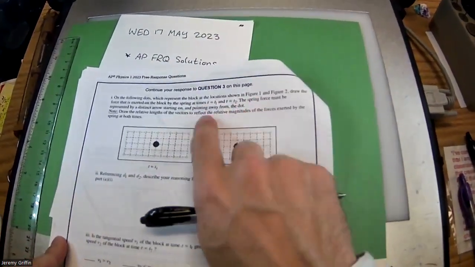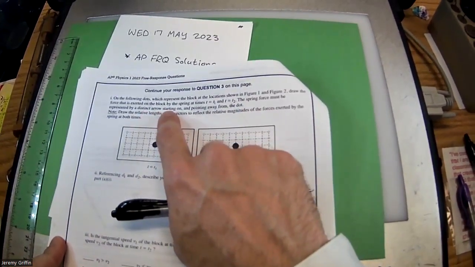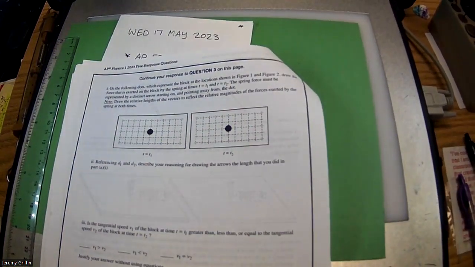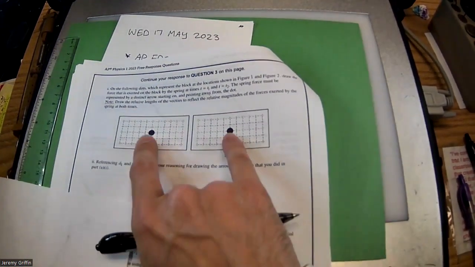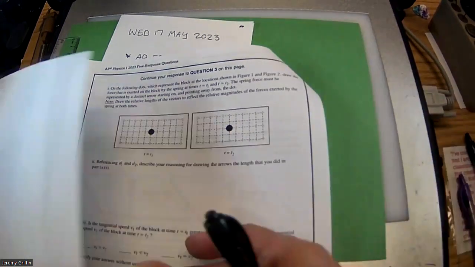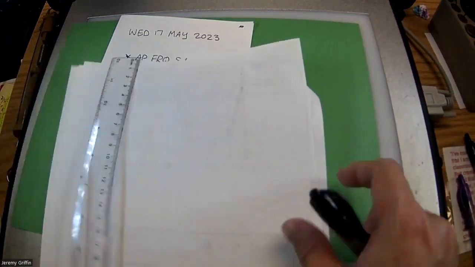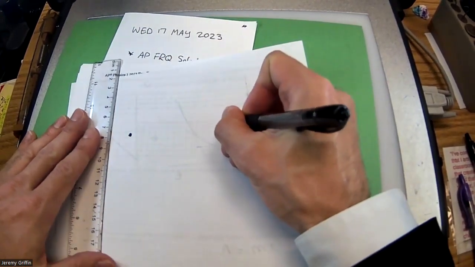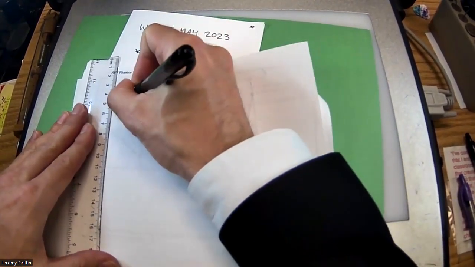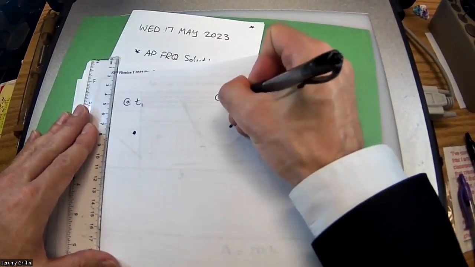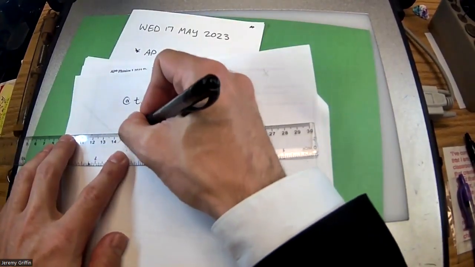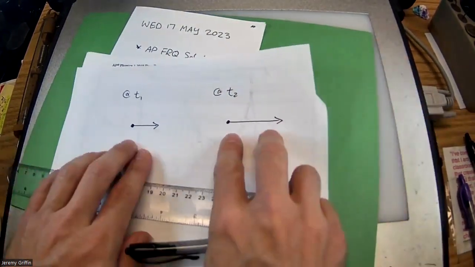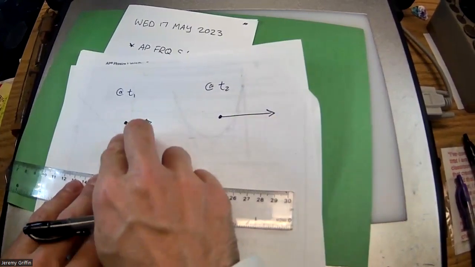On the dots, draw the force exerted on the block by the spring at those times. So we're doing a free body diagram on the block. Well, we're ignoring the weight and the normal force. So I would do something like this. Here's at T1, here's at T2. At T1, it's going to do something like this. At T2, it's going to do something like this. And what they were looking for was that this should be greater than this.